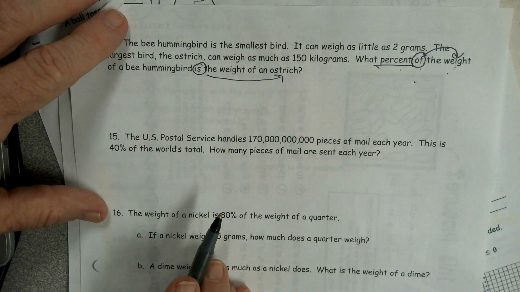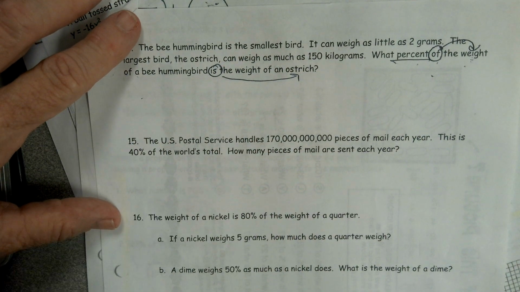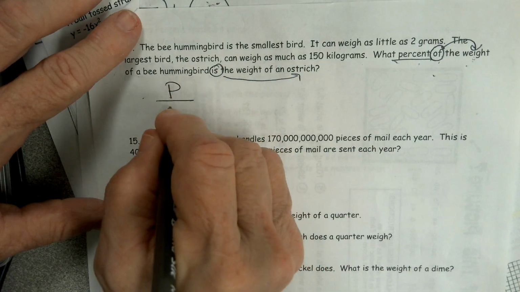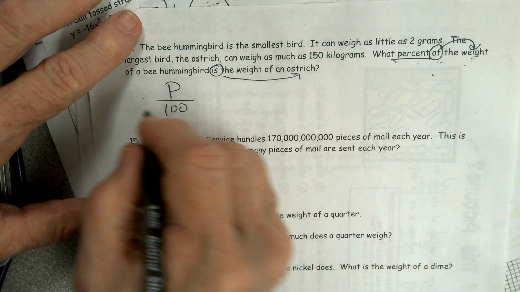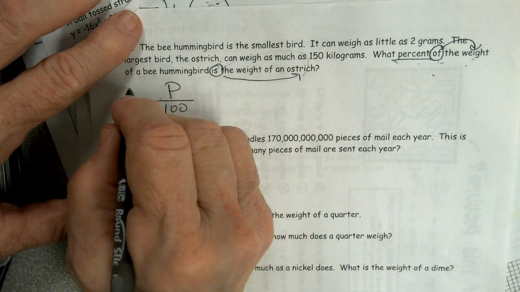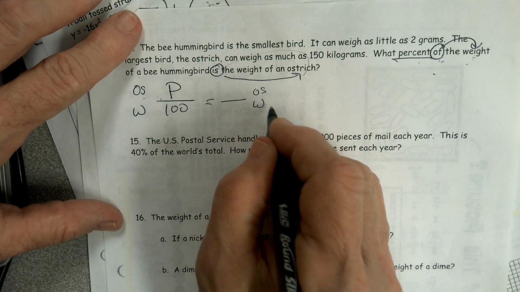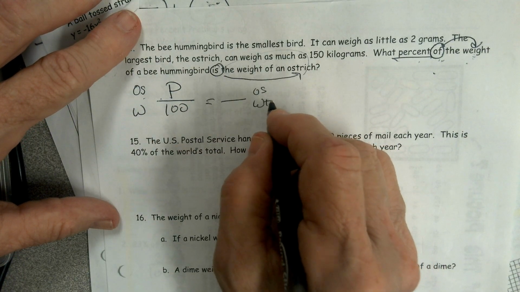Where's the ostrich going to go? On the top. So I already know, just by looking at the question, I'm looking for a percent of the weight is ostrich. So it's going to be the same thing. Ostrich over the weight of a bee.